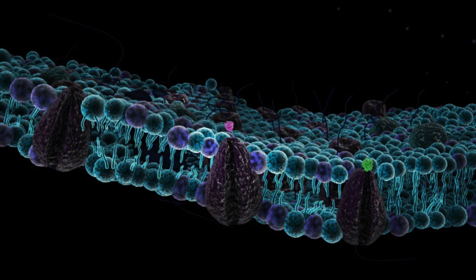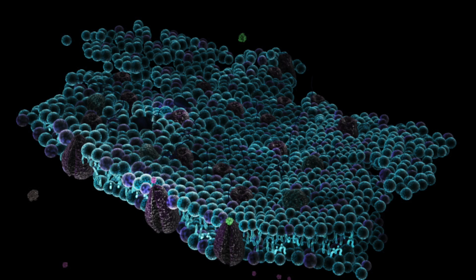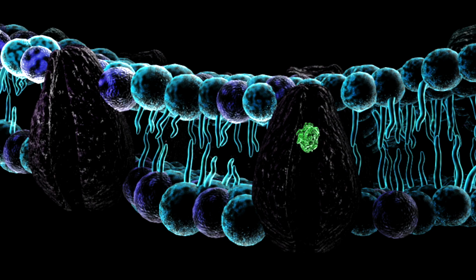Introduction. The cell is enclosed by a single membrane called the cell membrane. It separates the internal cell's environment from its surroundings. It is also known as the plasma membrane or the plasmalemma.